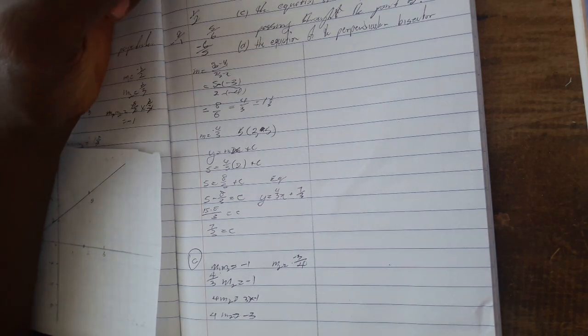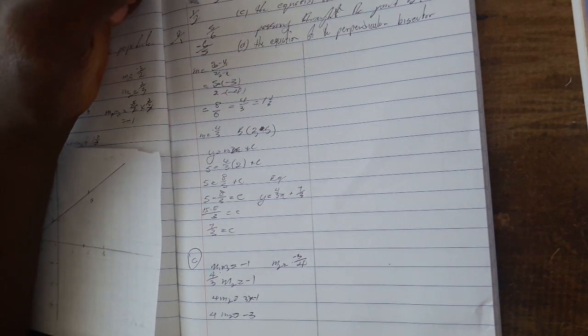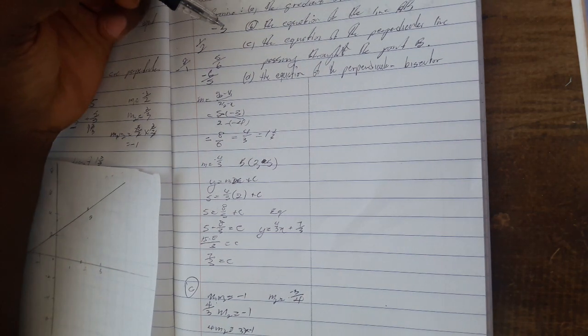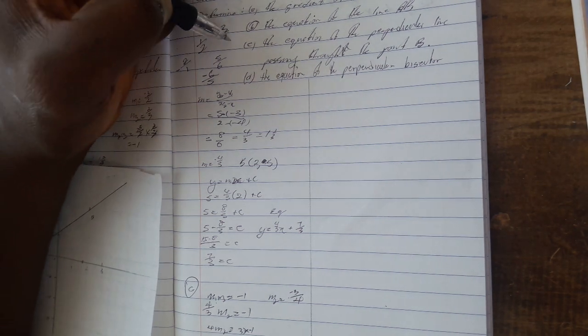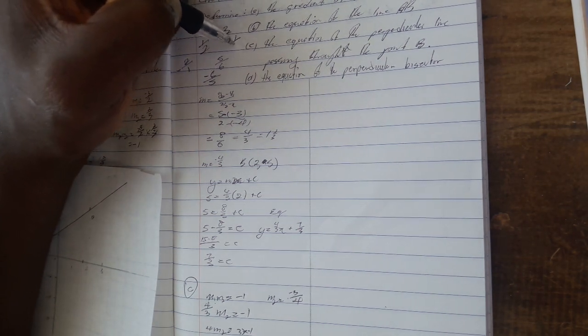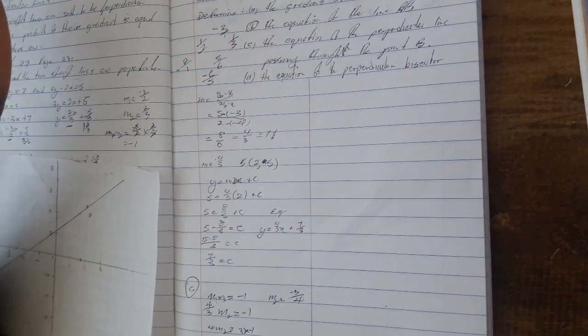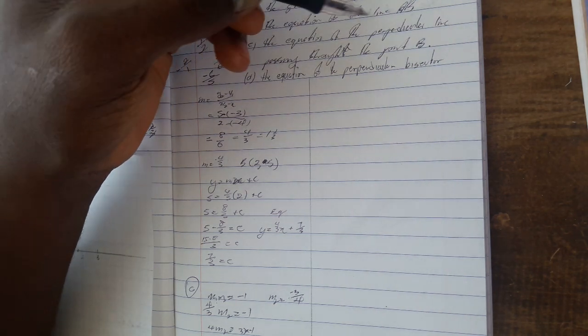What if I had a gradient that is minus 3? Then the gradient of the line perpendicular to this line, which is mine, that has a gradient of minus 3, is, we upturn this here, put that over 1, positive 1 over 3. It upturns and the sign changes. Okay, good.